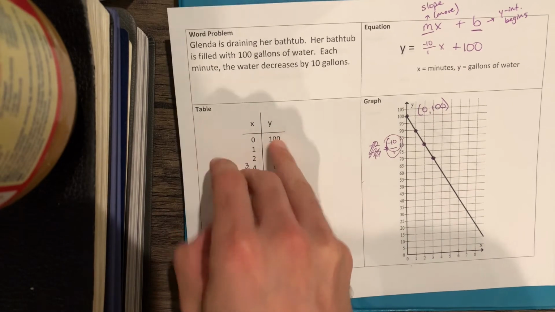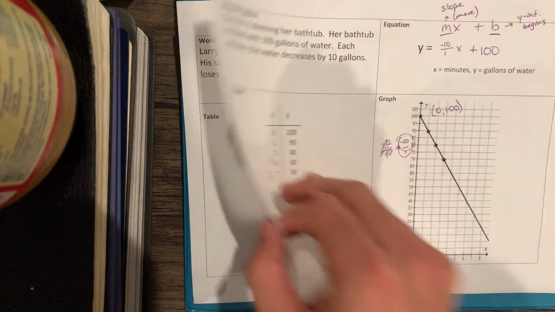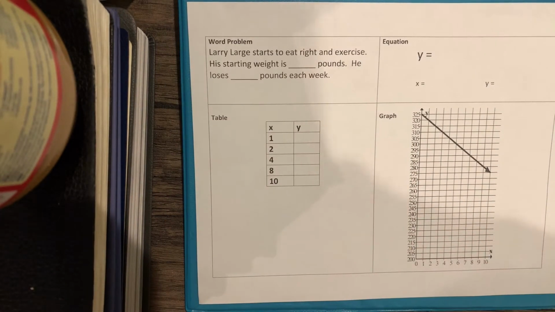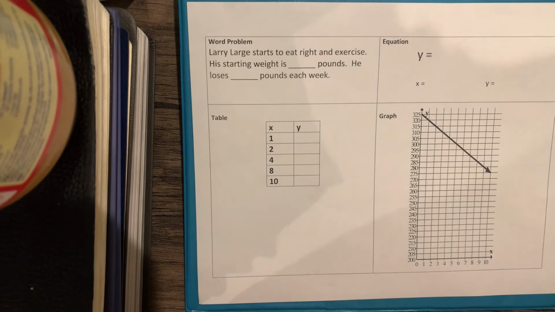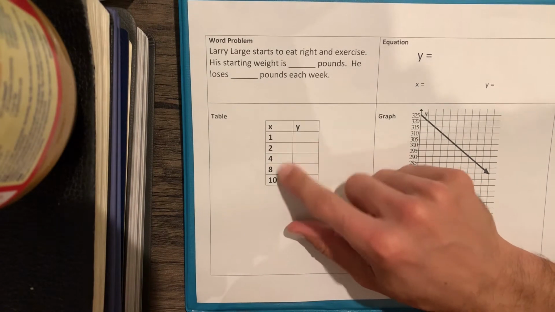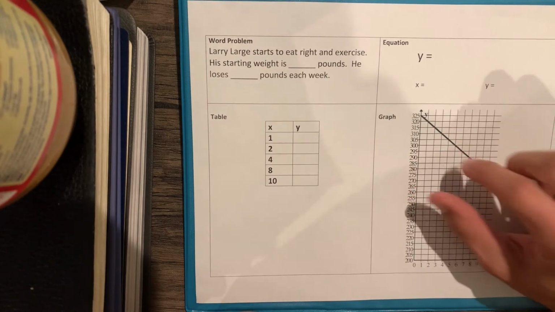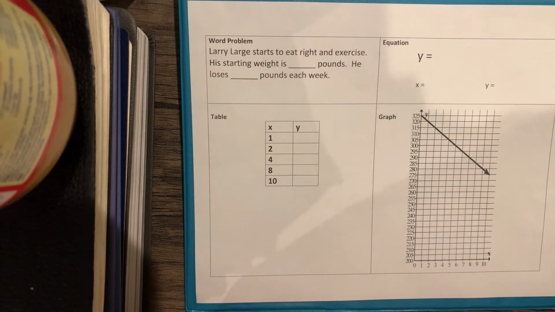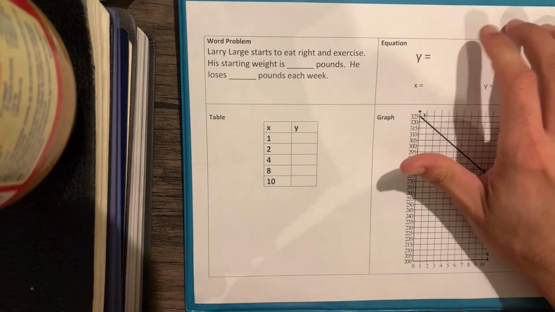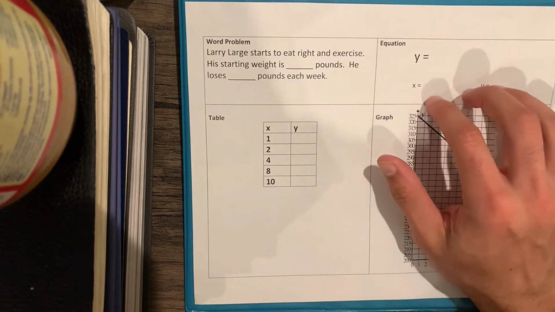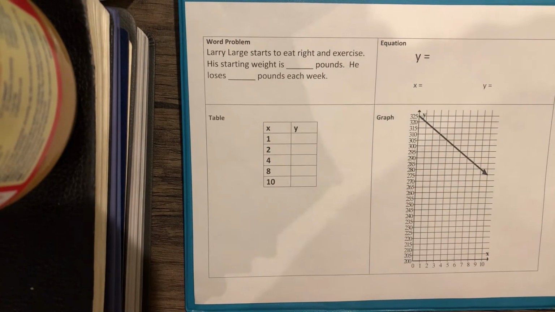We're going to do one more like that, and then another couple that are a little different. So this one says, Larry Large starts eating right and exercising. Great. His starting weight is blank pounds. He loses blank pounds each week. Okay. So we're given a lot less information here. We're given all these blanks. We're given a partially filled in table. We're given a graph that is completed, but we're not given the equation, and we're not told what the x and y values are. So it's our job to find those.